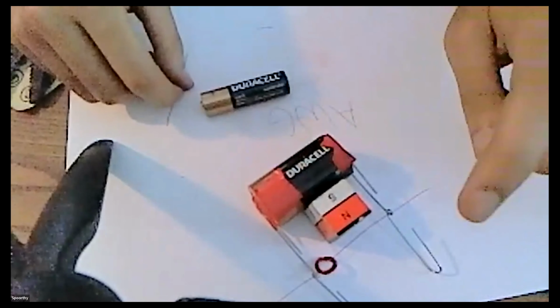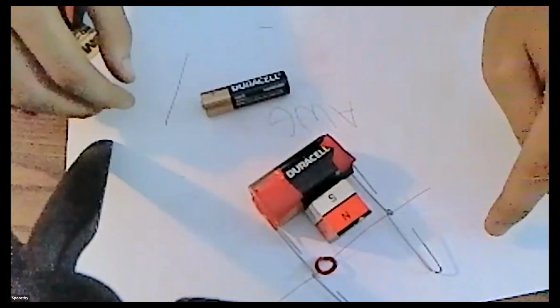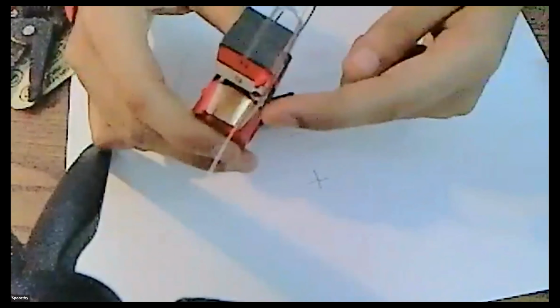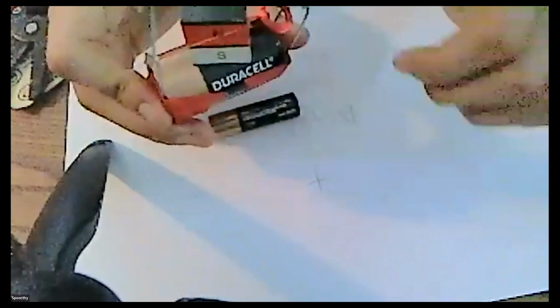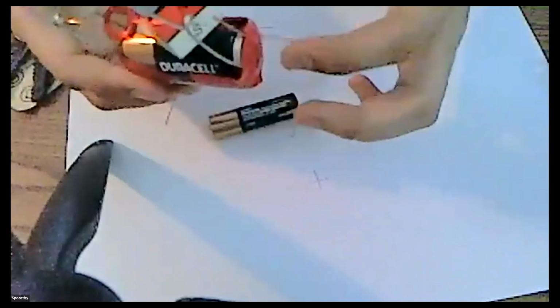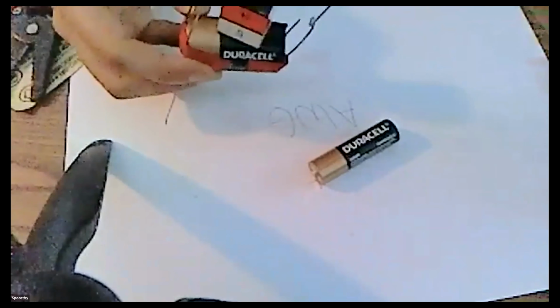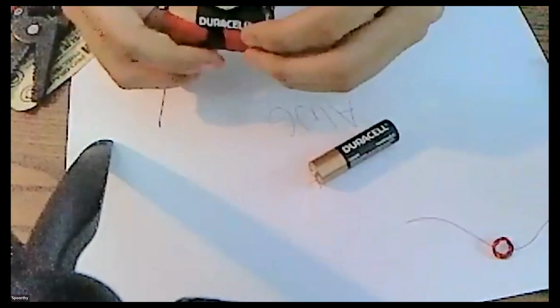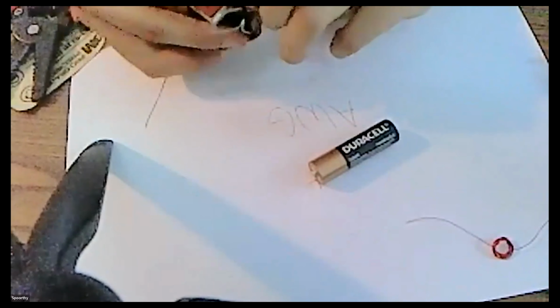That's why it's easier for the electromagnet to get attracted to other things, and it's easier for this coil to spin. So make sure you have the Duracell C batteries if you want to make the electromagnet and the electromotor. And then we'll learn about batteries and battery types on Monday.